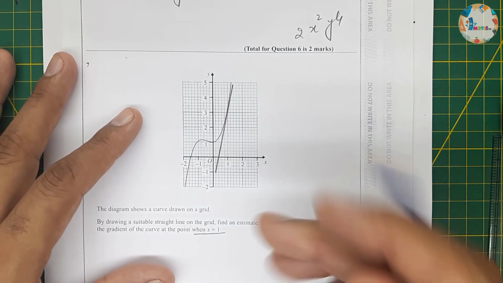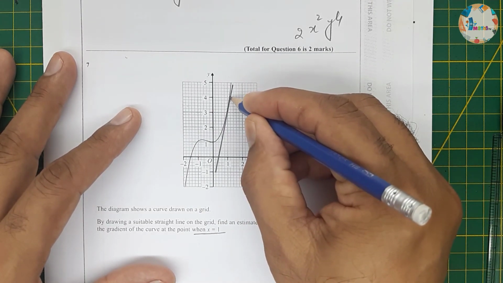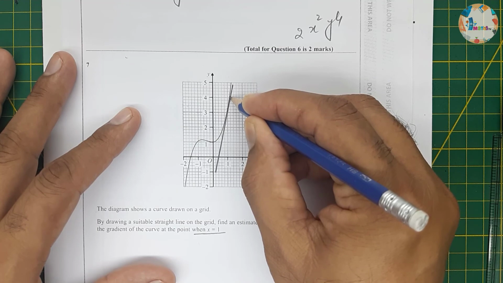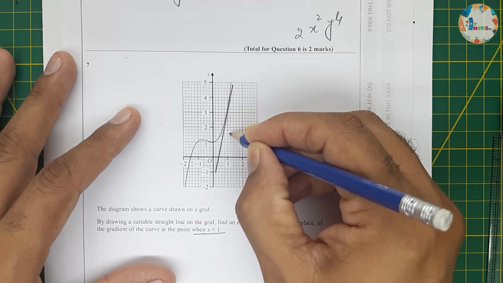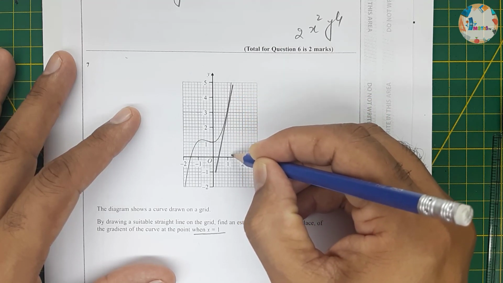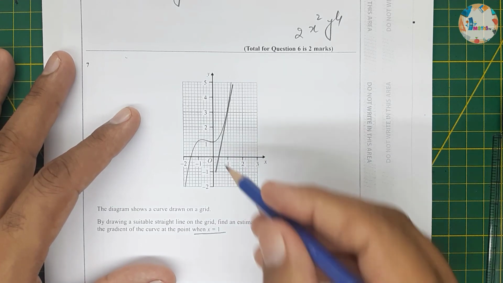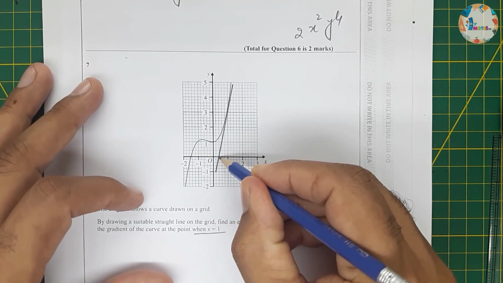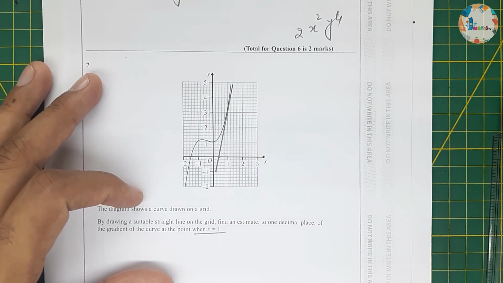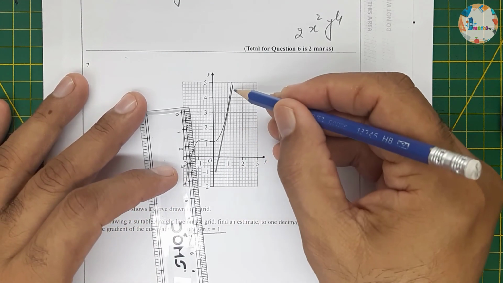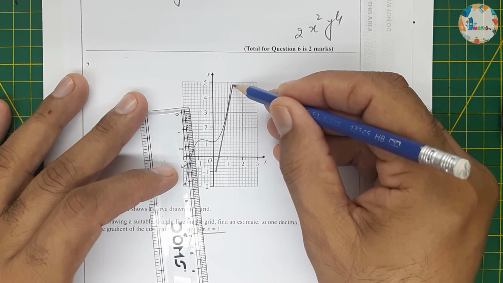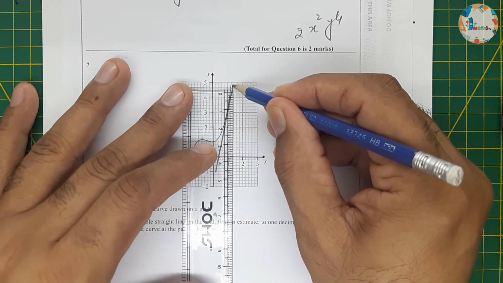To complete this triangle, we can take this point, and the second point we can take, for example, this one. So if I draw the triangle, we can take a bigger triangle like this one.